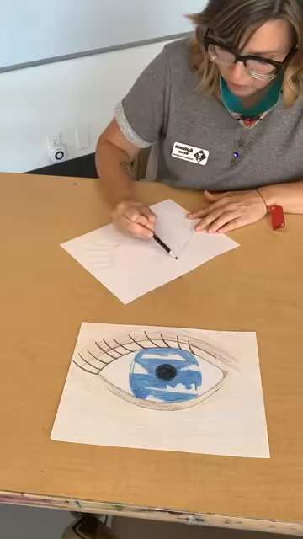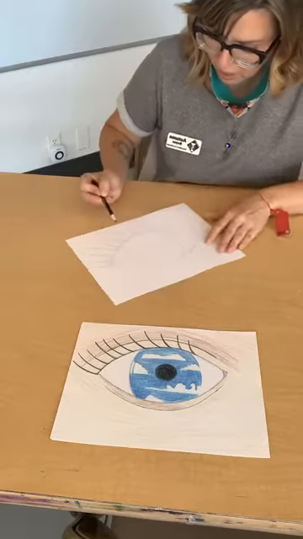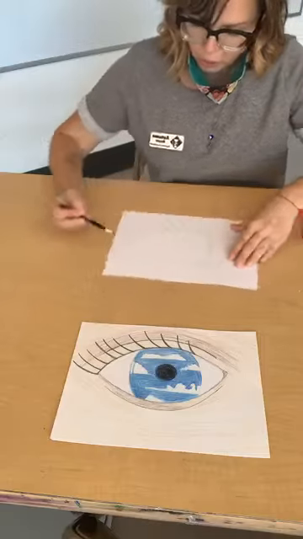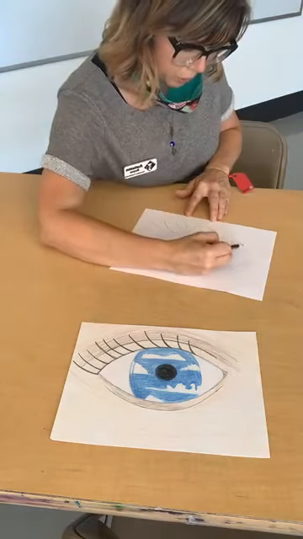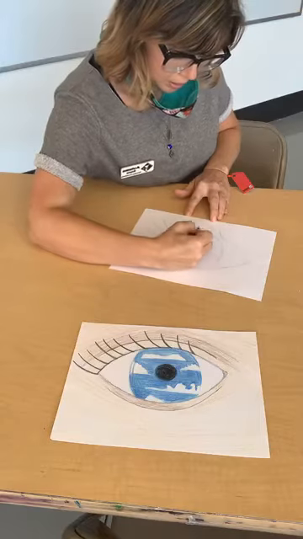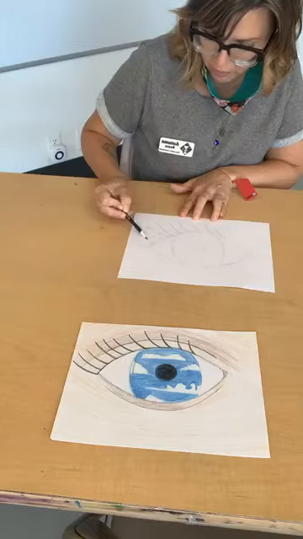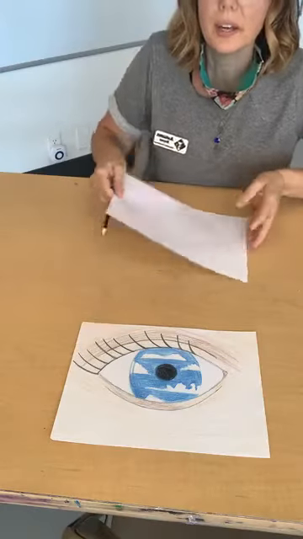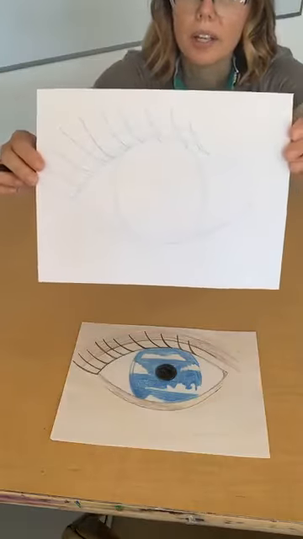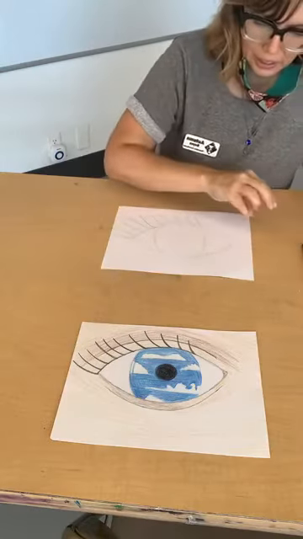So we're just going to put a little line in, just like that. And then we're going to do one more up top, just to get that fold up top. All right, so I got it sketched in now. All right, got my eye sketched in. So now I think we can start coloring it in.